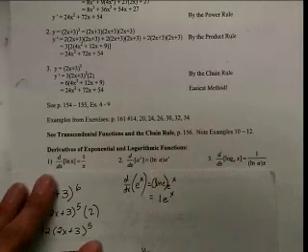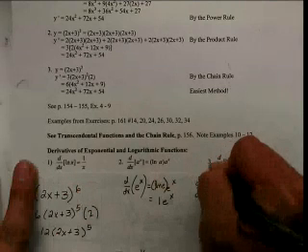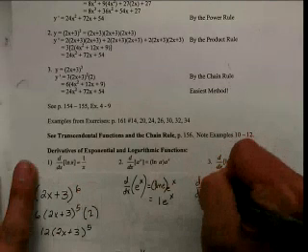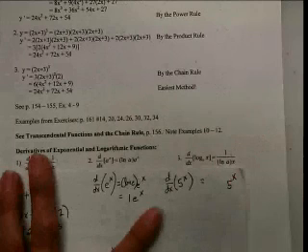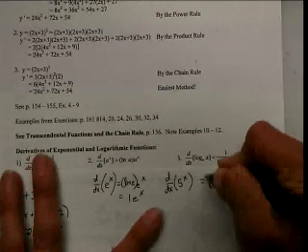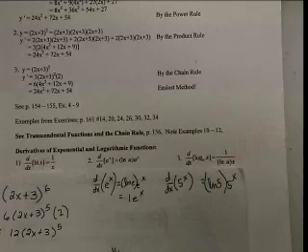But if I have any other base, if I have the derivative of 5 to the x, then I don't just get the same old 5 to the x, I also get what? Natural log of 5. If you want to know why, then you're going to have to hang around after, and let's do this by the definition of the derivative.